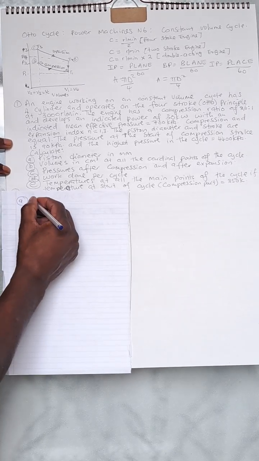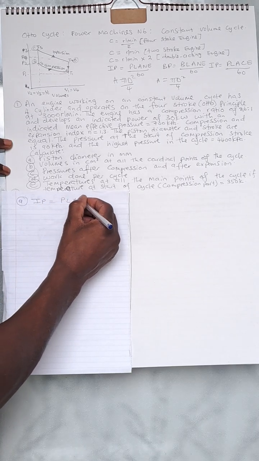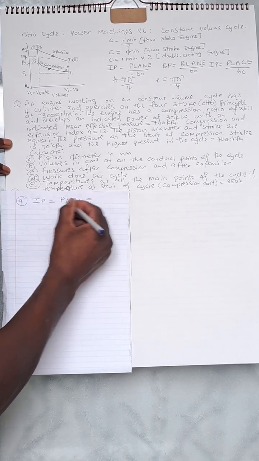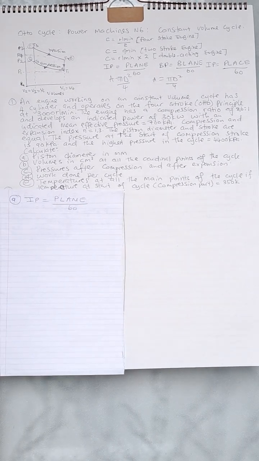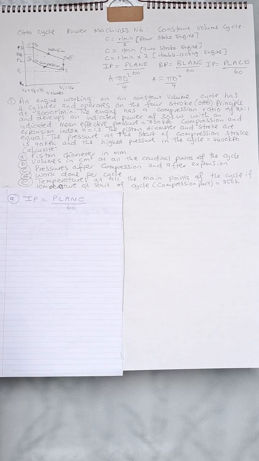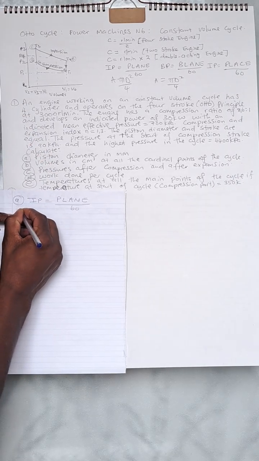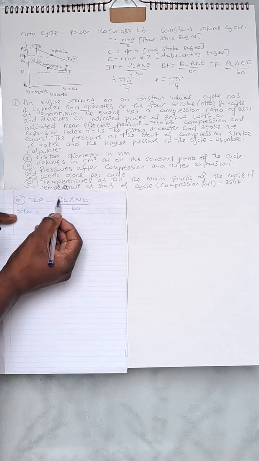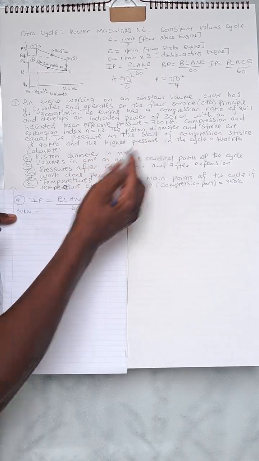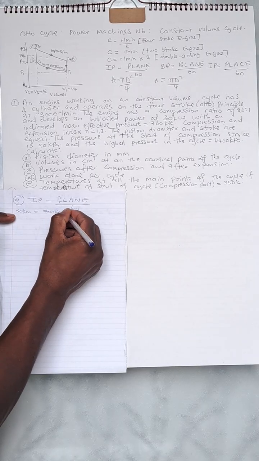So we can use our formula IP equals P L A N all divided by 60. Now let us check here. We are given our IP as 30 kilowatts. Our mean effective pressure was given as 700 kilopascal.